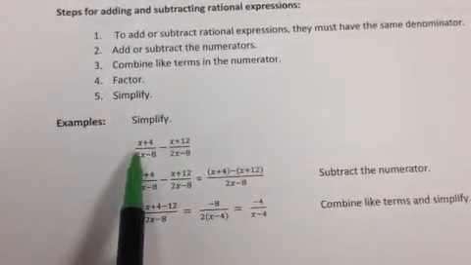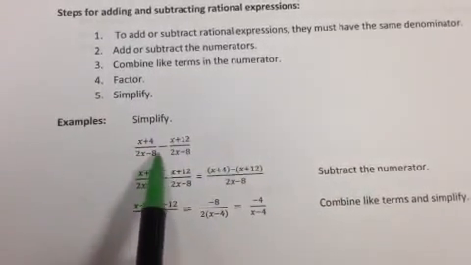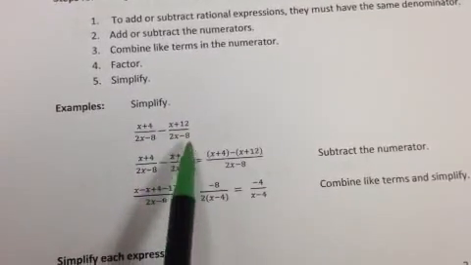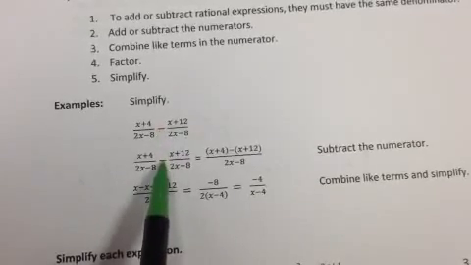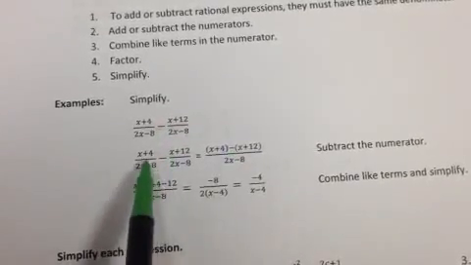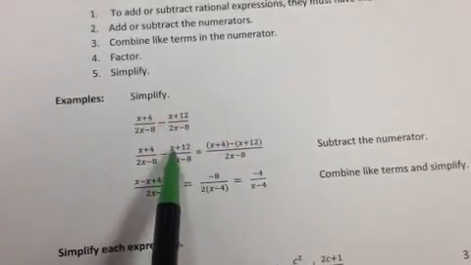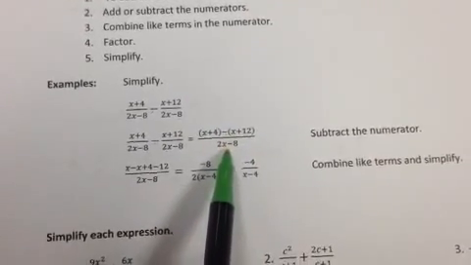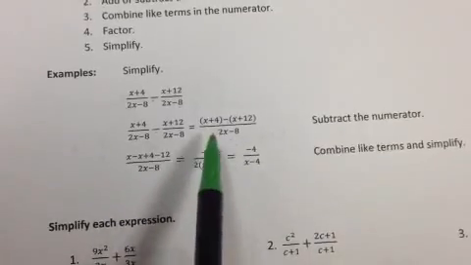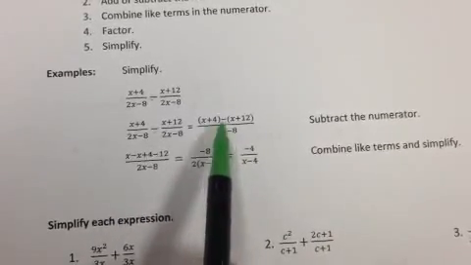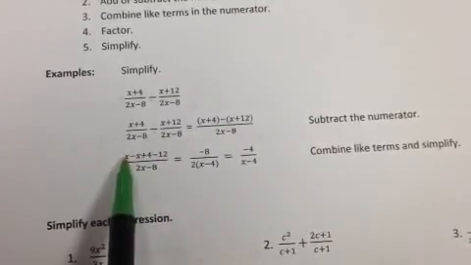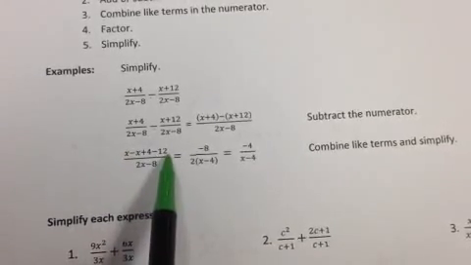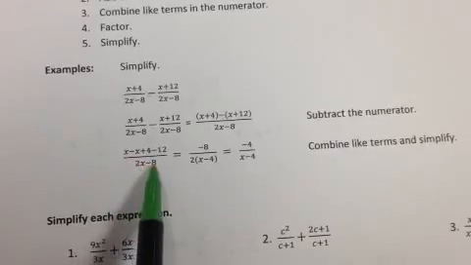Here's our first example. We have (x + 4) over (2x - 8) minus (x + 12) over (2x - 8). Remember we're subtracting here, so watch for the distributive property. So we have x + 4 minus the quantity (x + 12), and that's all over 2x - 8. Now we're going to distribute that negative right there. That gives us x - x + 4 - 12, and that's over 2x - 8.